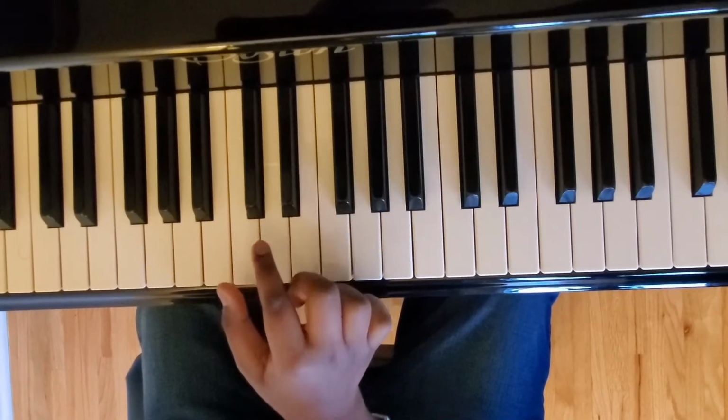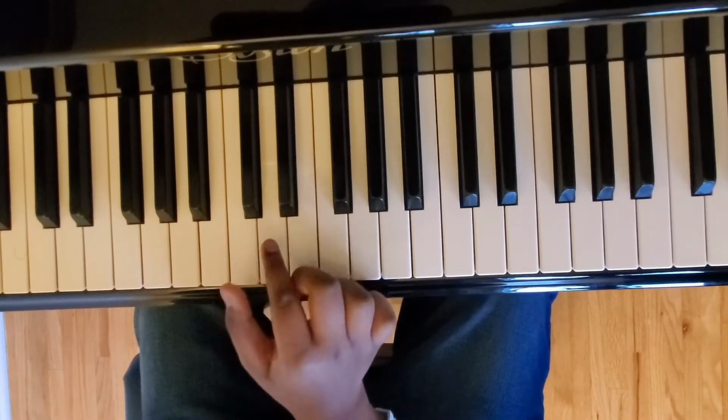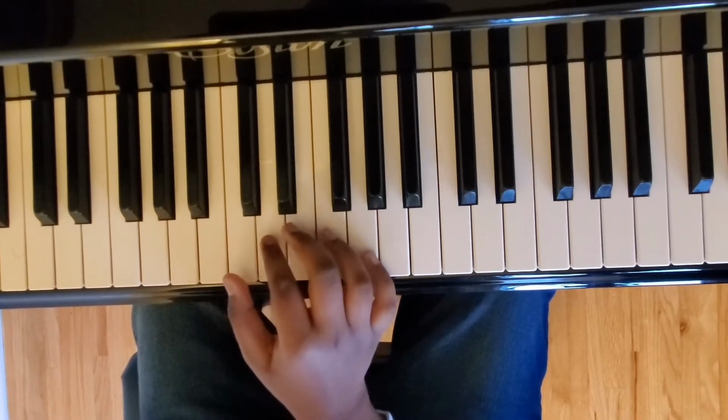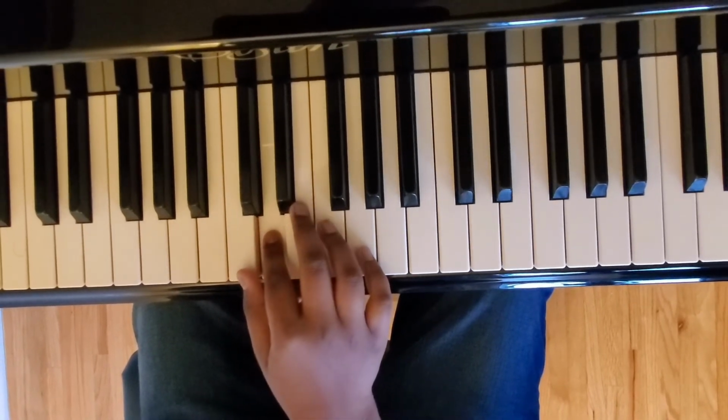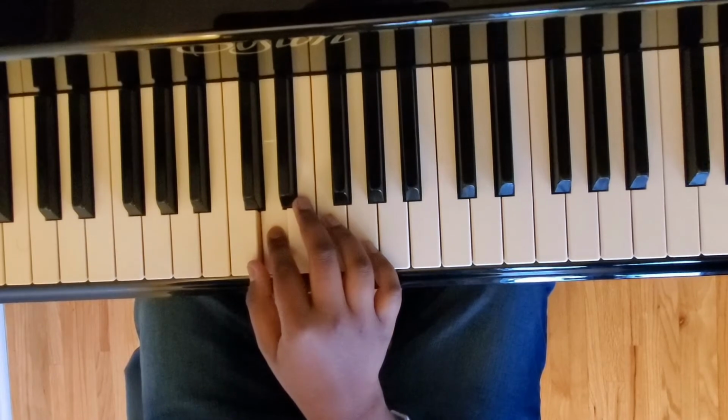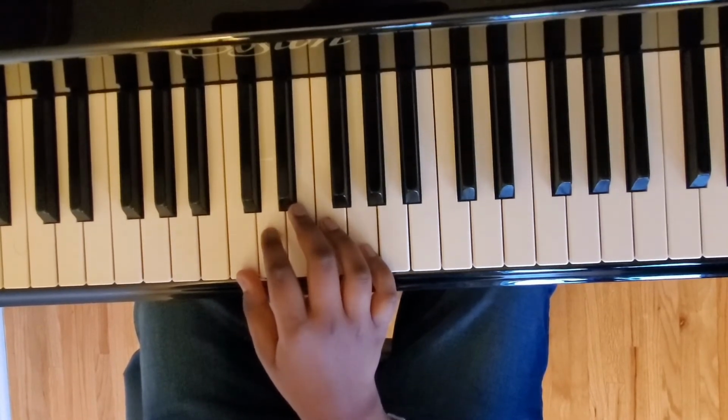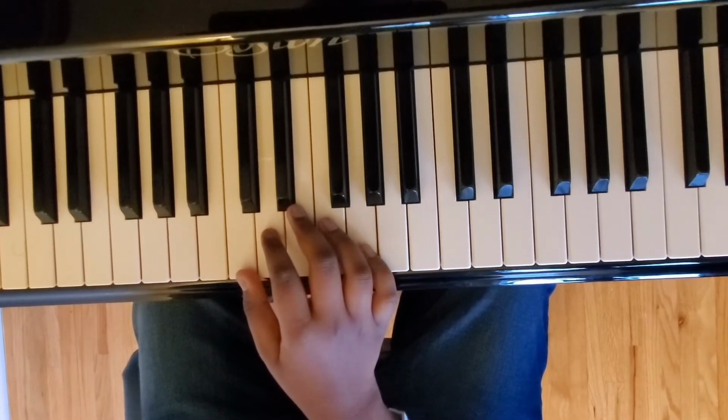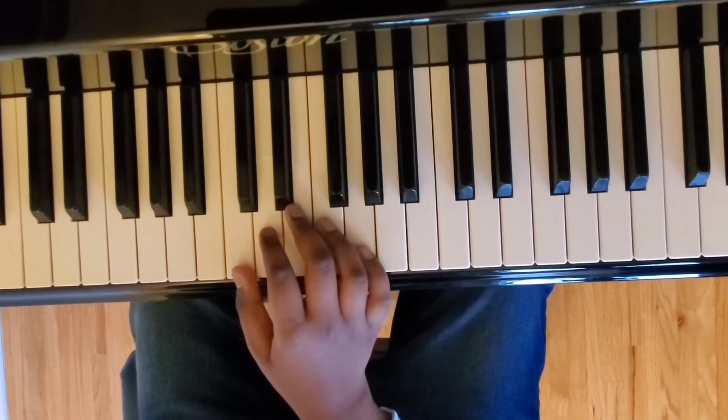And then for the second measure, it's D, and it's a whole note, so we're counting for another 4 beats. 1, 2, 3, 4.